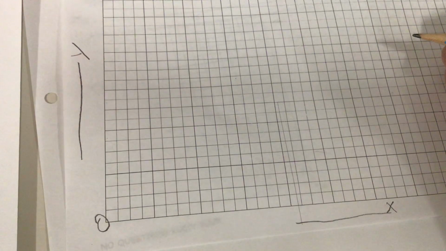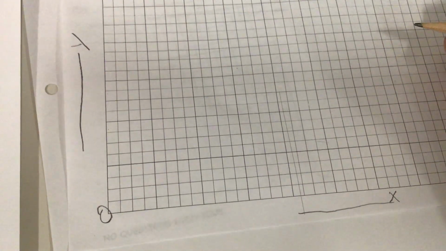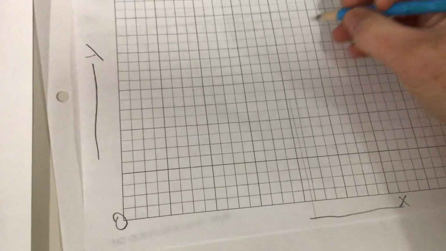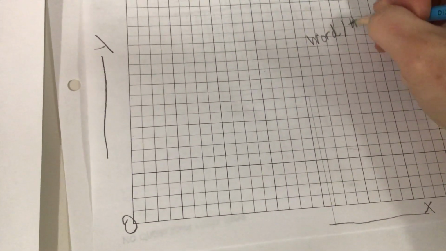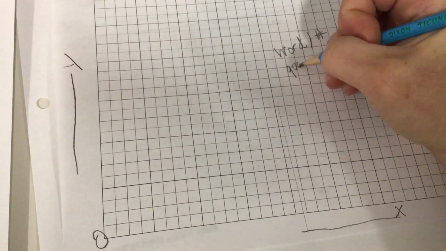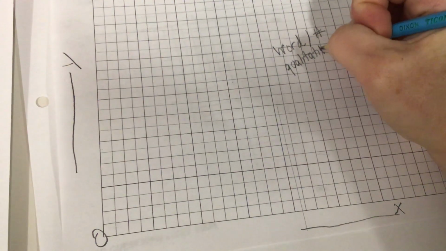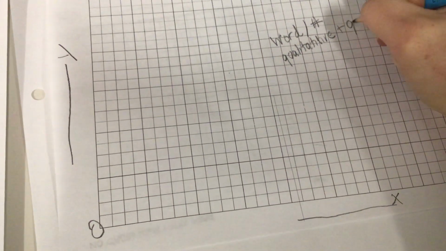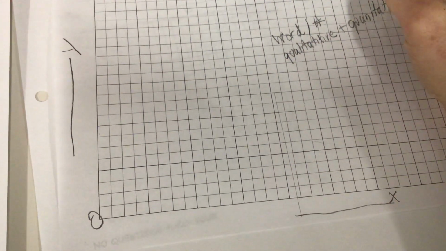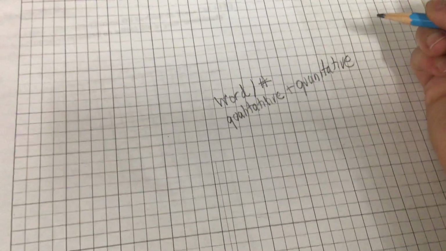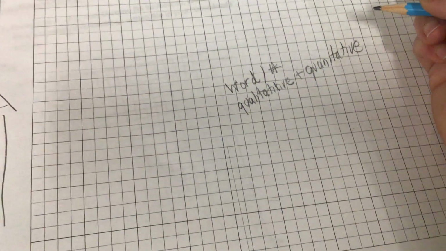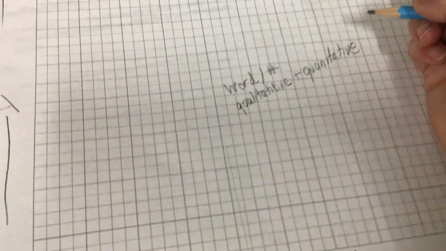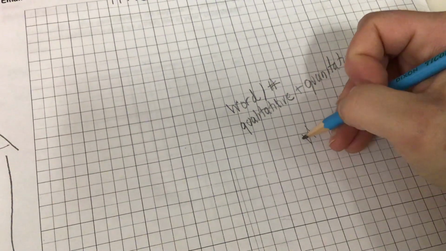And then we're going to need to think about, okay, so I have word and number data. What type of graph is that going to be? Remember, this is qualitative and quantitative. So you got to think, is this going to be a bar graph or a line graph? Remember, the other is quantitative. That's number data. We don't have that.